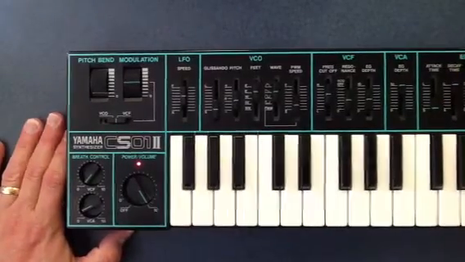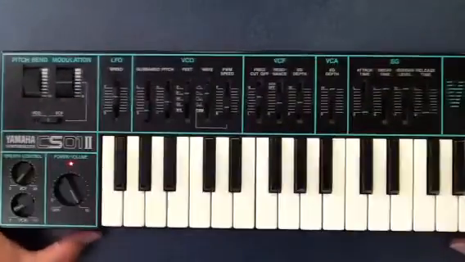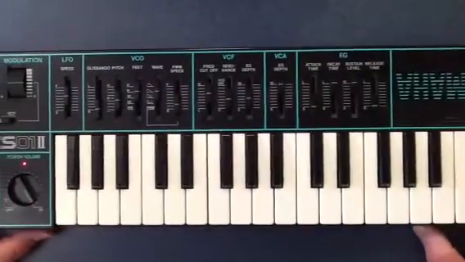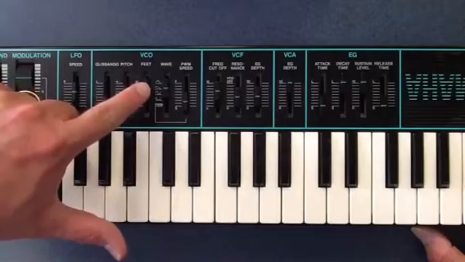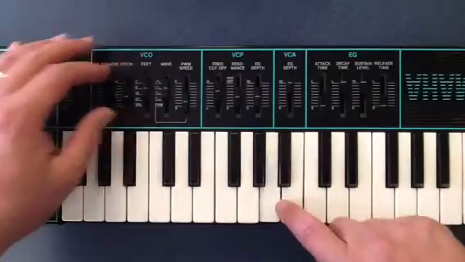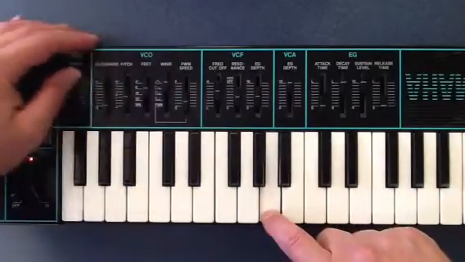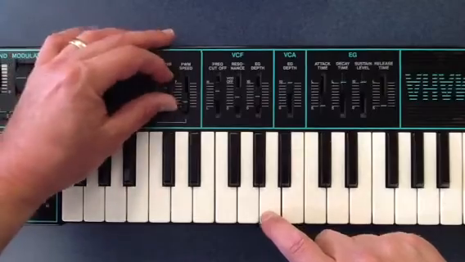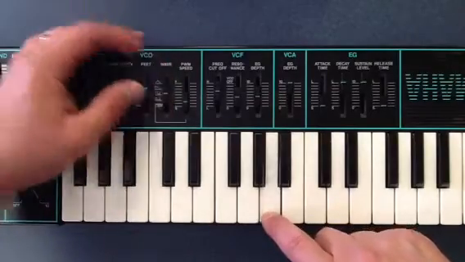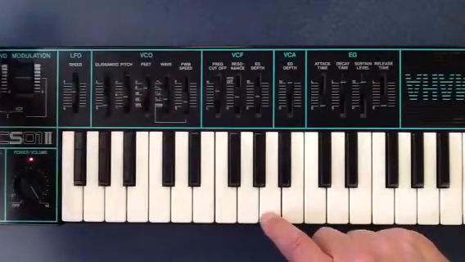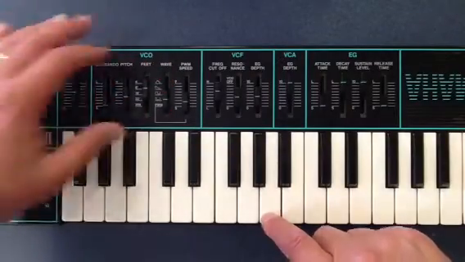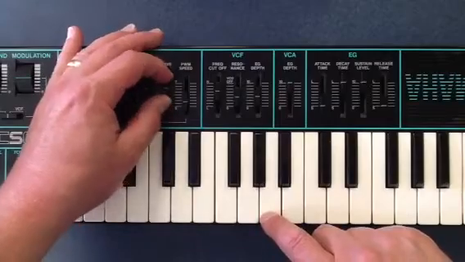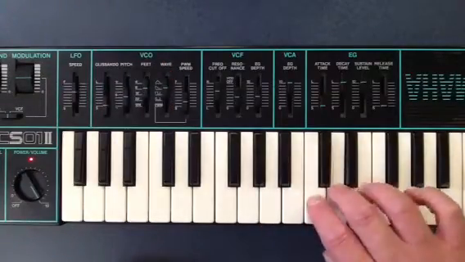Okay, so this is demonstrating some of the basics of analog synthesis here. I'm starting with a sawtooth wave. You can see I can change the triangle wave here, sawtooth wave, square wave, pulse wave, and then another one, PWM, is pulse wave modulation, but we won't get into that. I'm going to stick with a sawtooth wave here.